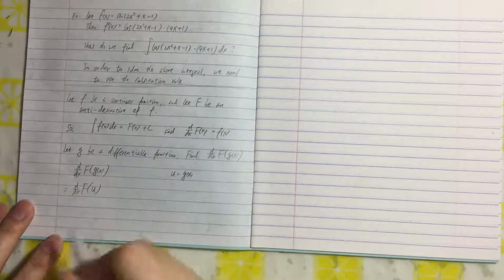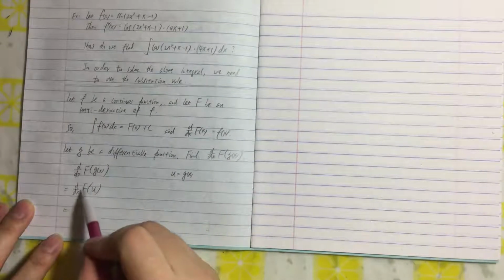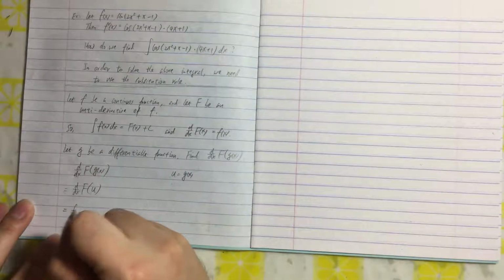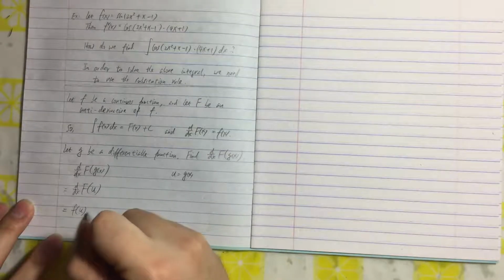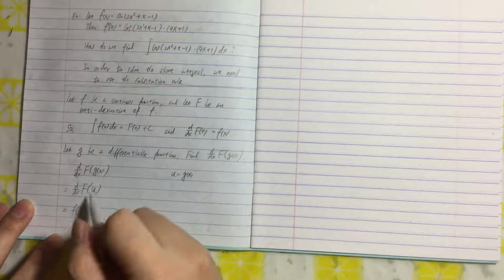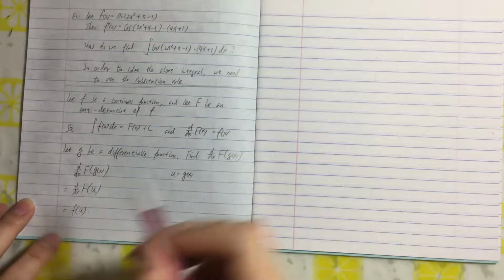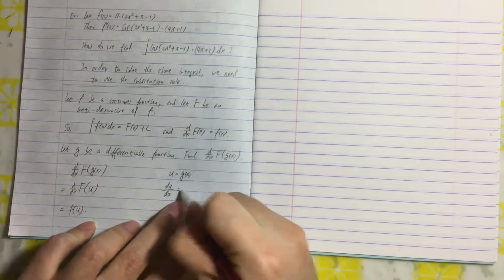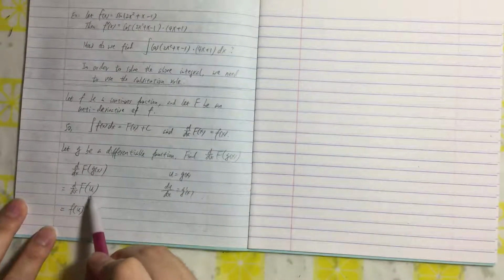Then take the derivative. We take the derivative of the outside function first. When we take the derivative of capital F, I get lowercase f. So I get f of u. Keep the inside function the same, then times the derivative of the inside function. What's the derivative of u? Derivative of u, du over dx, is g prime of x.